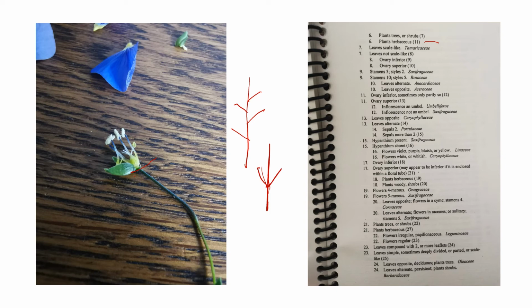So we are going to 14, and we can see that there are more than 2 sepals, although one is here, these 2 are here, but there were more than 2 sepals. So we're going to 15 and seeing if there is a hypanthium. There is not a hypanthium here, and so the hypanthium is absent, which leads us to this here with flowers being violet, purple, bluish, or yellow in Linnaceae.